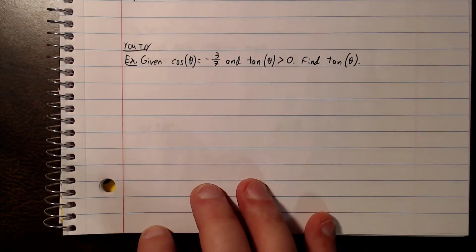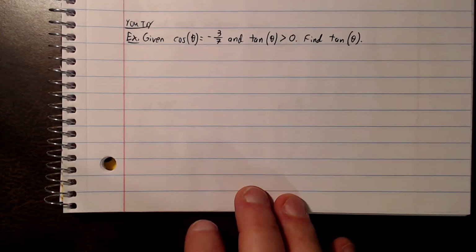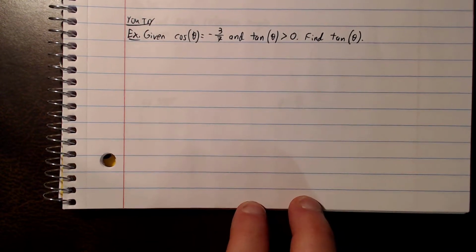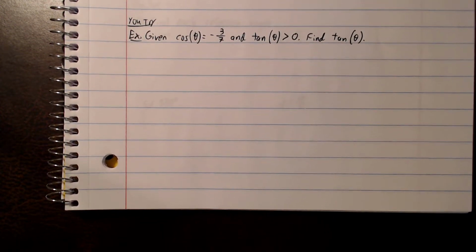And an example for you to try on your own. Sorry about that. Something popped up on my computer. Anyways, try this example, pause the video, and check when you're ready.